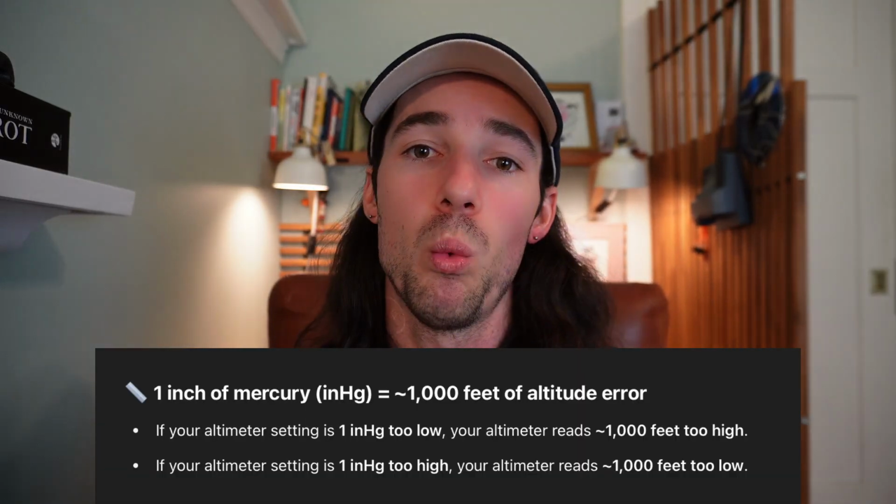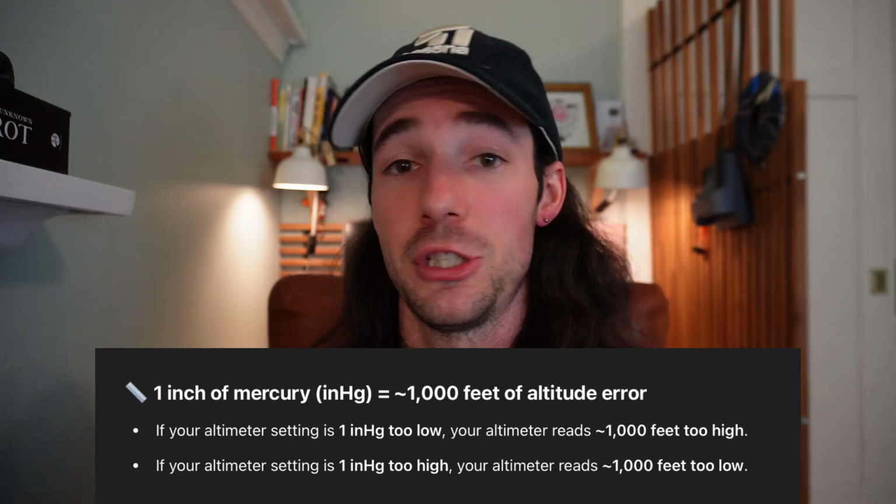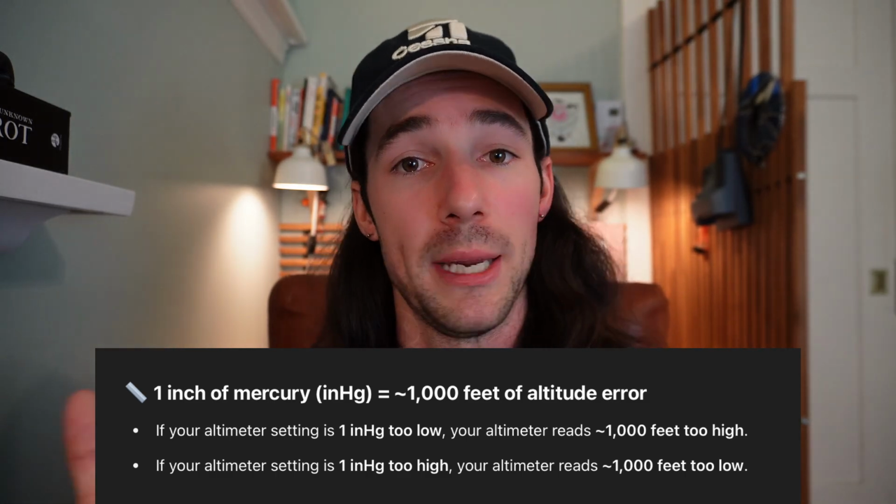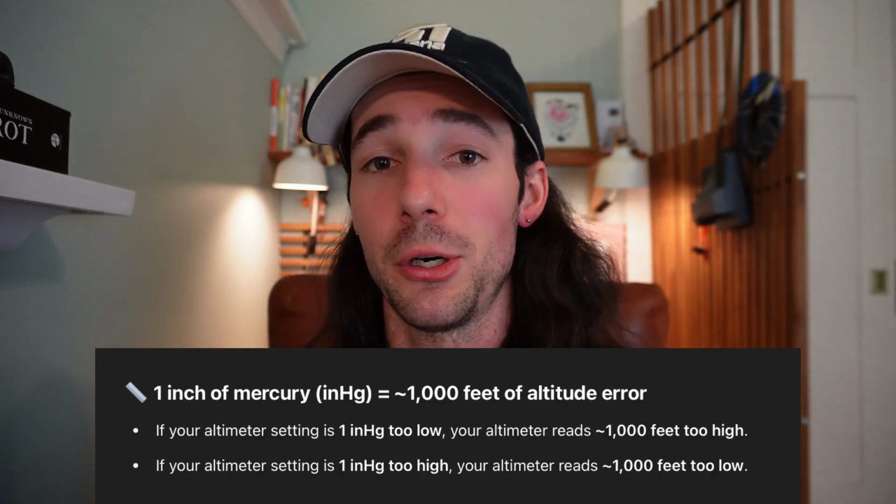Now, what happens if you put the wrong setting on the Kollsman window, which is that little adjusting dial that you can change on the altimeter? Well, if you put the wrong setting in, then you will be reading the wrong height. There's a general rule of thumb that for every 1 inch of mercury that the dial is set incorrectly, let's just say you set the altimeter to 28 inches of mercury when it's supposed to be 29 inches of mercury, the altimeter will be 1,000 feet off, roughly.